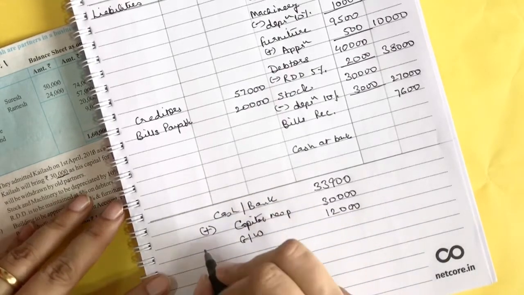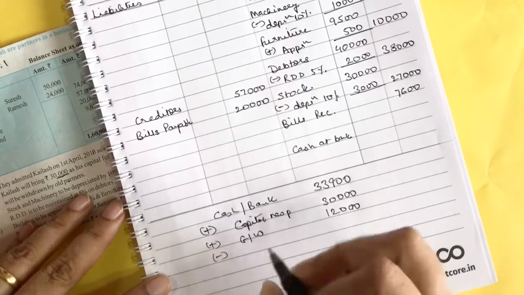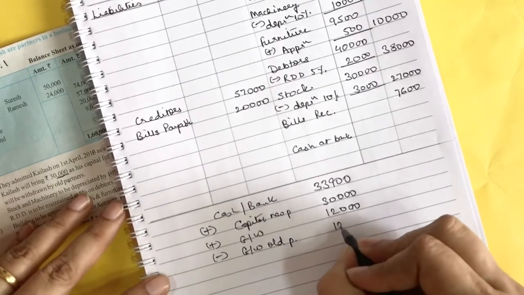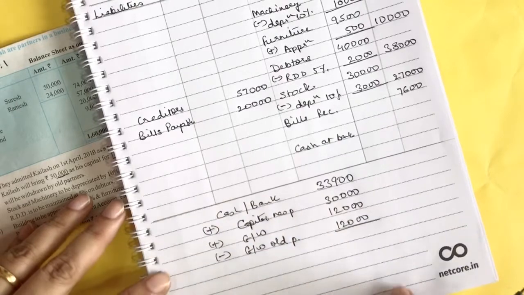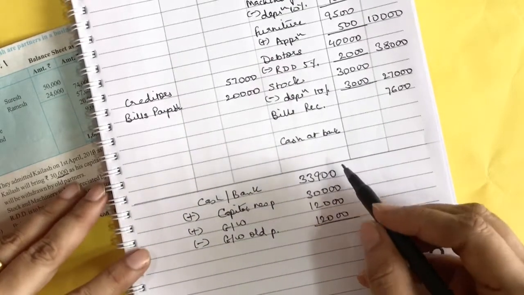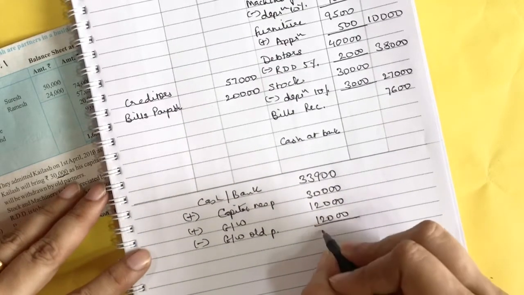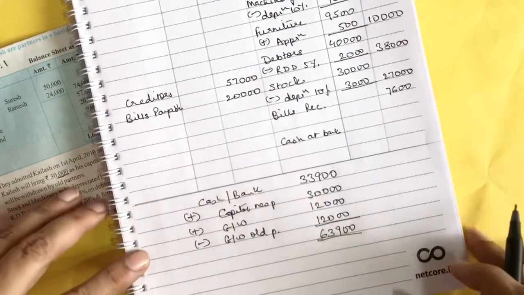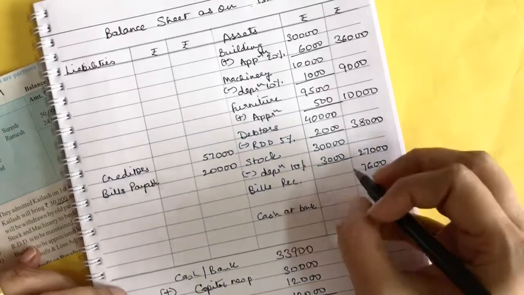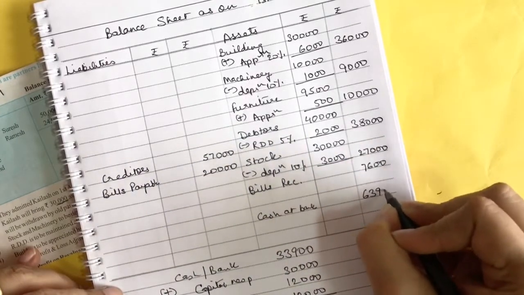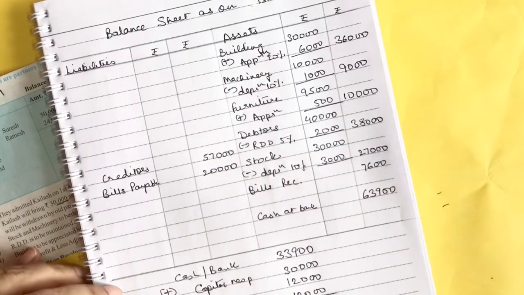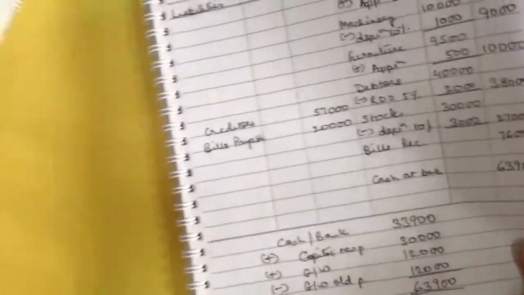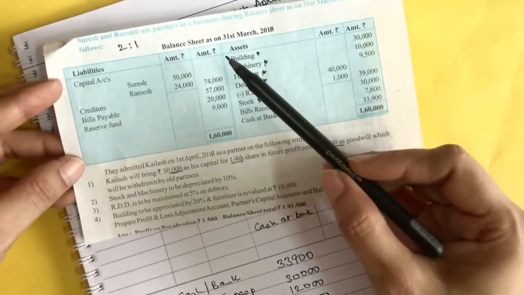And also goodwill is taken away by the old partners, 12,000. So finally what is the amount of cash bank with you? That is 63,900. So your new balance sheet will reflect this figure, 63,900. Okay. So we have finished everything over here.